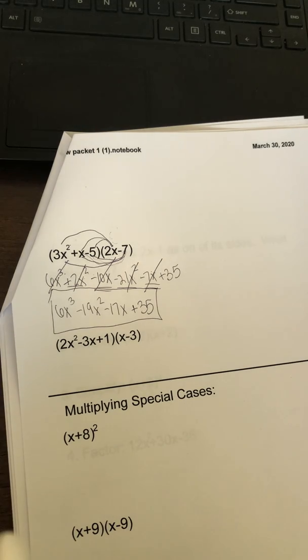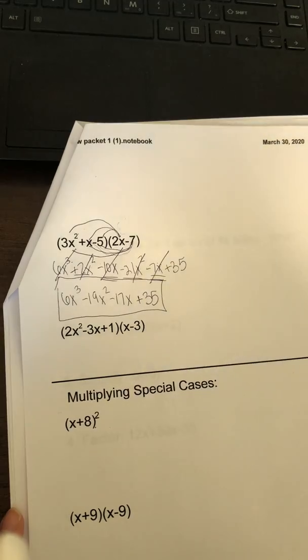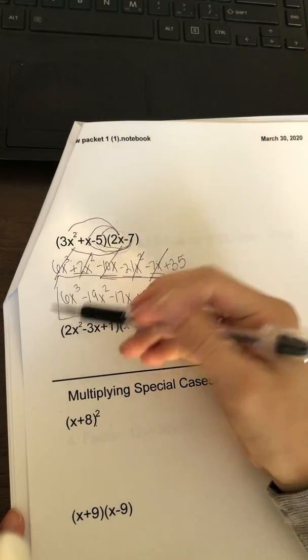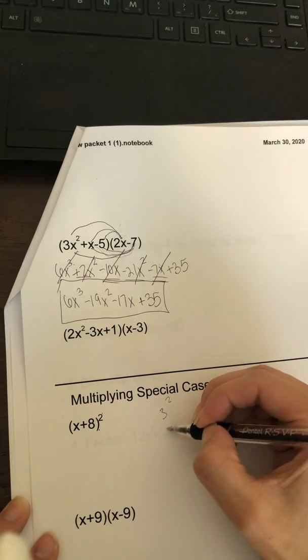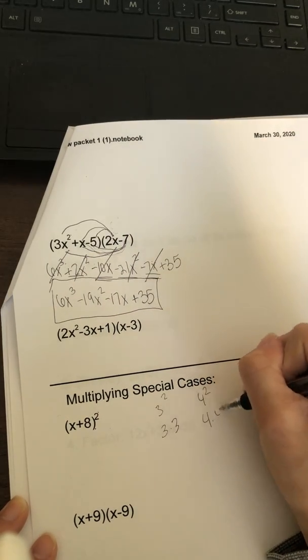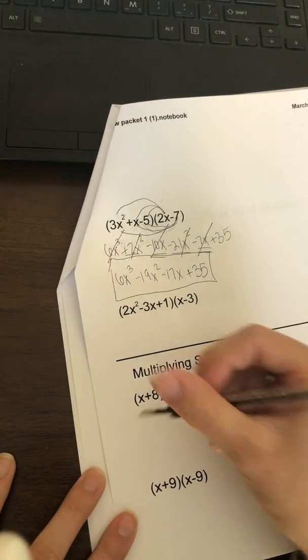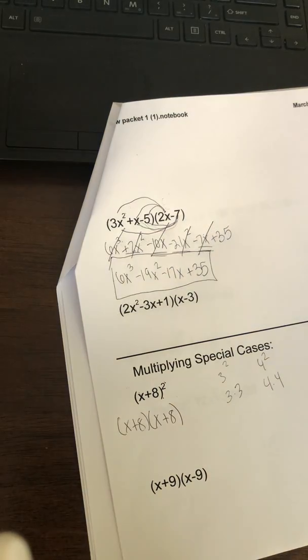Okay. The last one we'll do is this one, because I think there's one on one of your homeworks. This squared, it's kind of like when you do 3 squared. When you do 3 squared, that's 3 times 3. Or if you do 4 squared, that means 4 times 4. This squared means you're just writing out that x plus 8 twice. That's all that means if you see a squared. So it's still just double distribution.